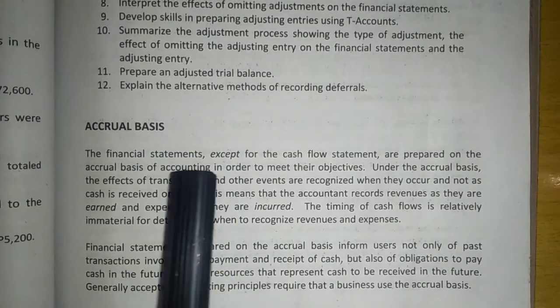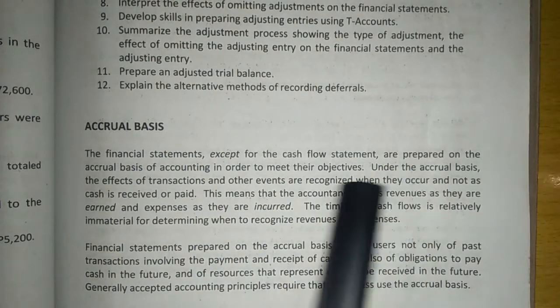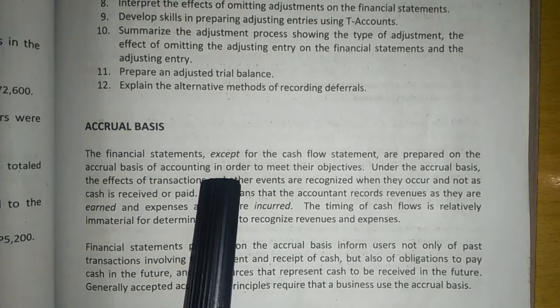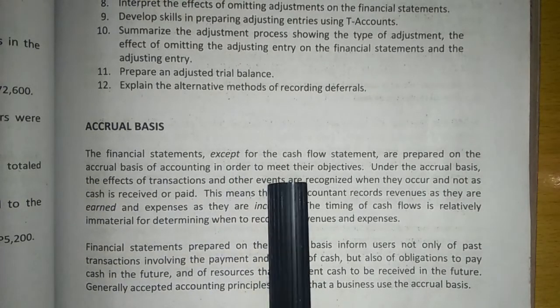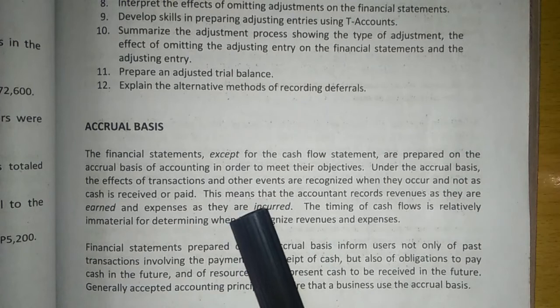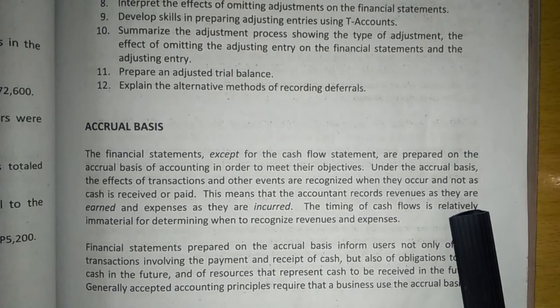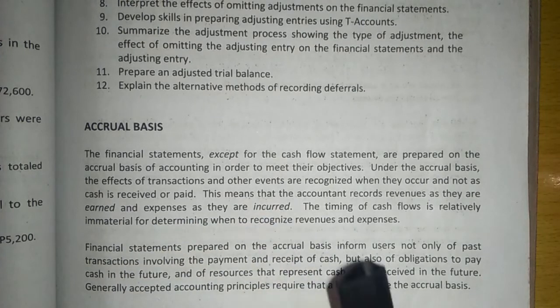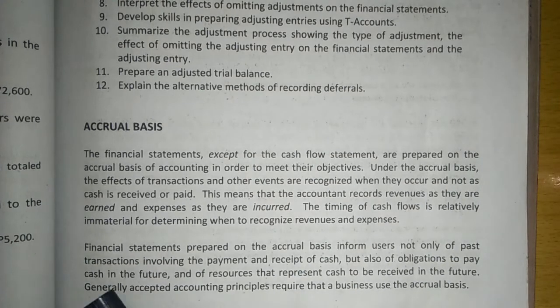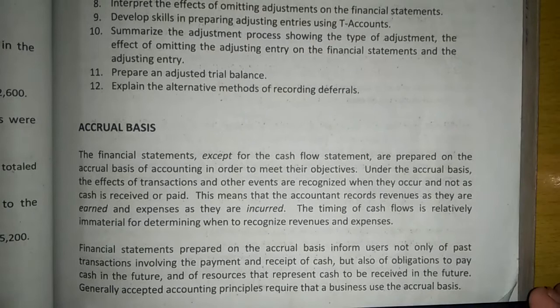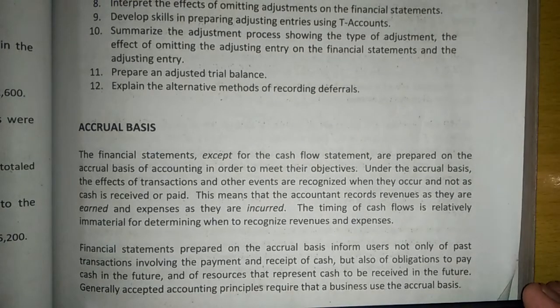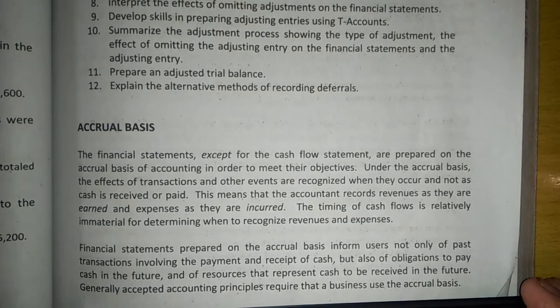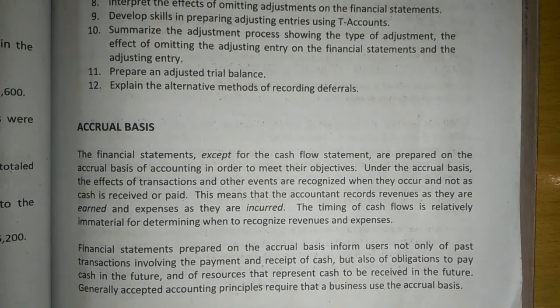The financial statements, except for the cash flow statement, are prepared on the accrual basis of accounting in order to meet their objectives. This means that accountants record revenues as they are earned and expenses as they are incurred. Generally accepted accounting principles require that a business use the accrual basis. So we will be using the accrual basis of accounting.